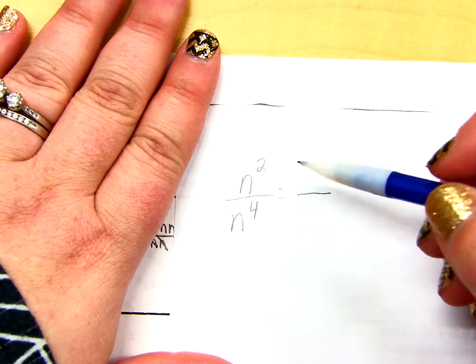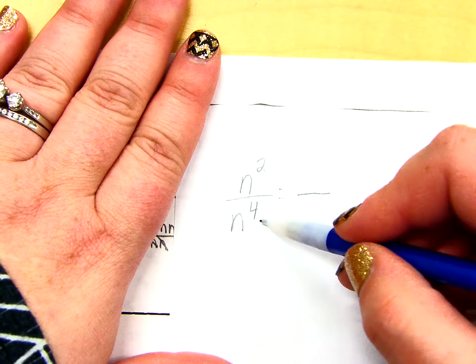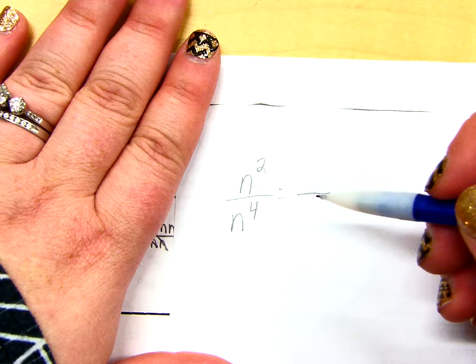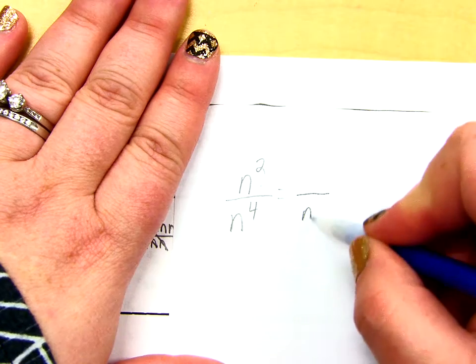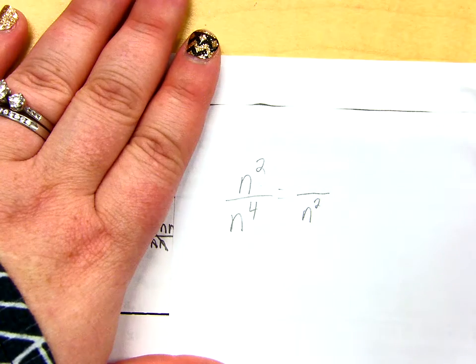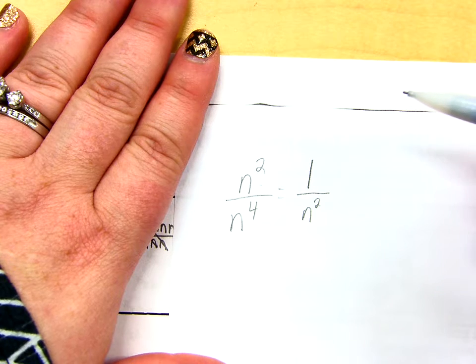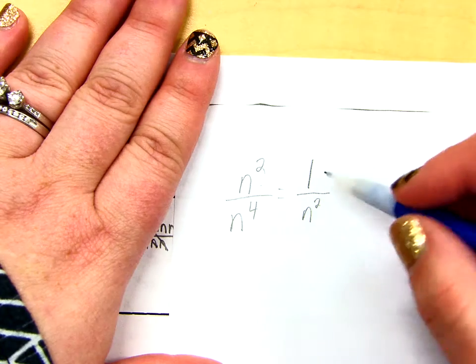Just think of it this way, guys. You have n squared on top, n to the 4th on the bottom. If you cross them out, aren't you just left with what? N squared, and where is it? On the bottom. What's on the top then? Just a 1. You can't leave a numerator blank. You would just put a 1. It just reduced down to 1, okay?